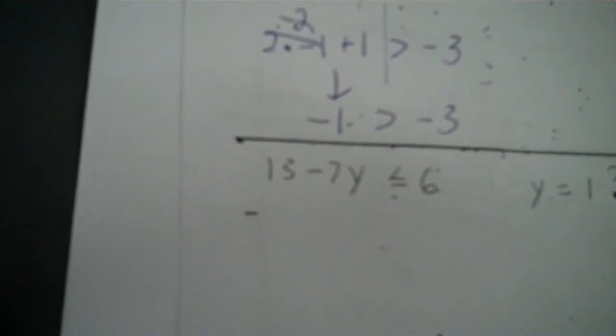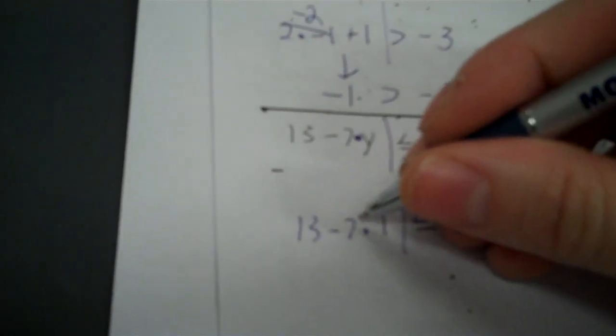Okay, 13 minus 7y is less than or equal to 6. So again, we're going to replace our y, substitute 1 in for y. So 13 minus 7 times 1 is less than or equal to 6. First you figure out what 7 times 1 is. That'd be 7. And then 13 minus 7 is 6. So we have 6 less than or equal to 6.